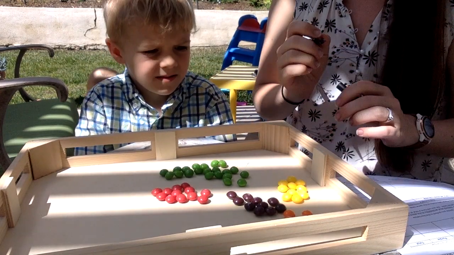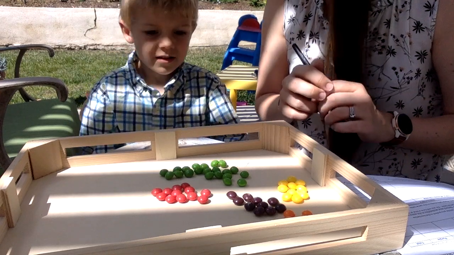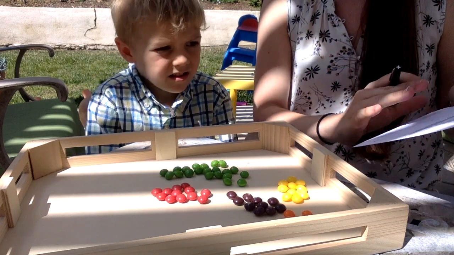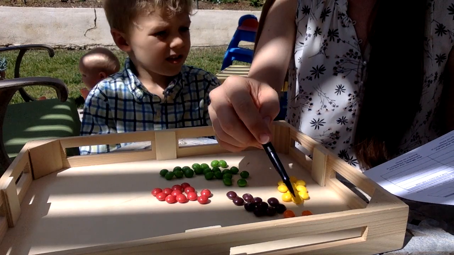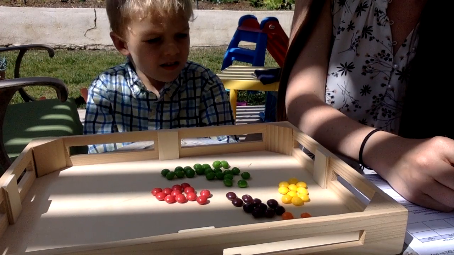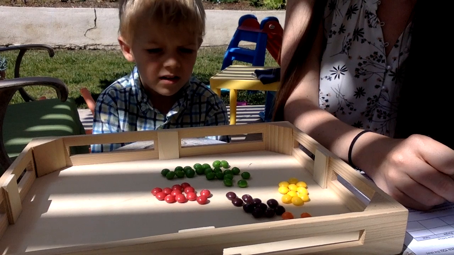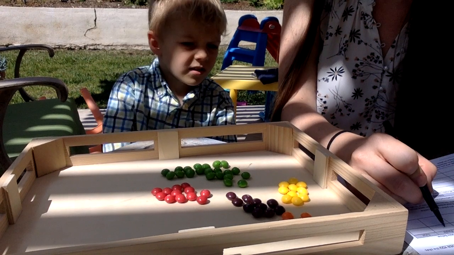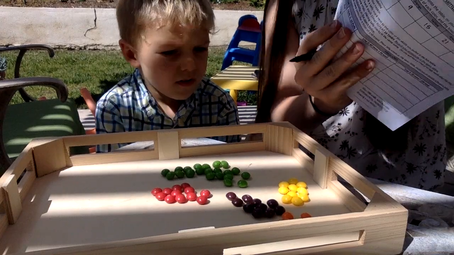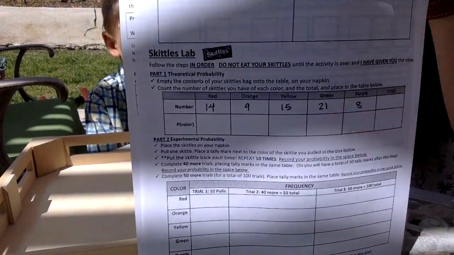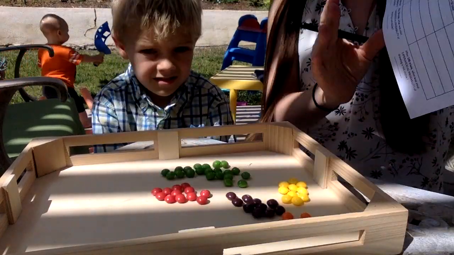Okay, so in order to keep this video not too long, we're not going to count all of them, but what we would do is we would write down the total of each. So 2, 4, 6, 9. So it looks like there's about 9 oranges. Let's say there's 15 yellows. Let's say there's 8 purples and 14 reds. I didn't actually count those with mine because I want to keep the video short, but we fill that out.